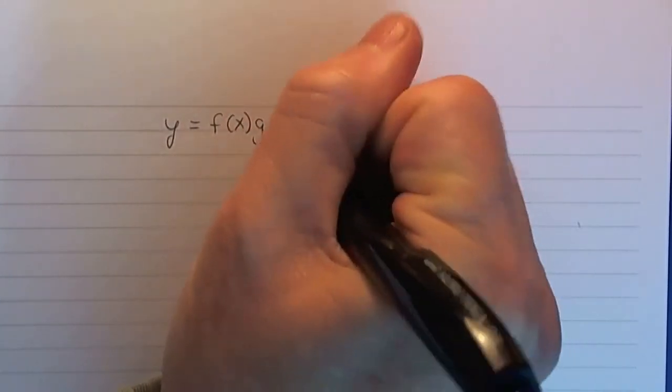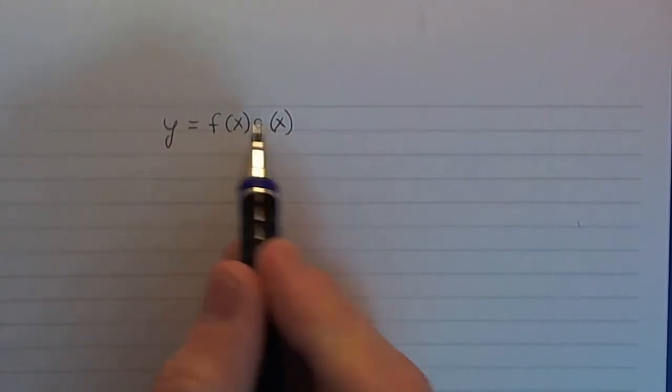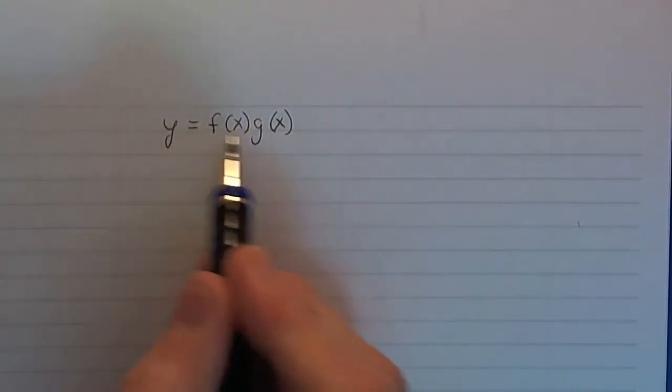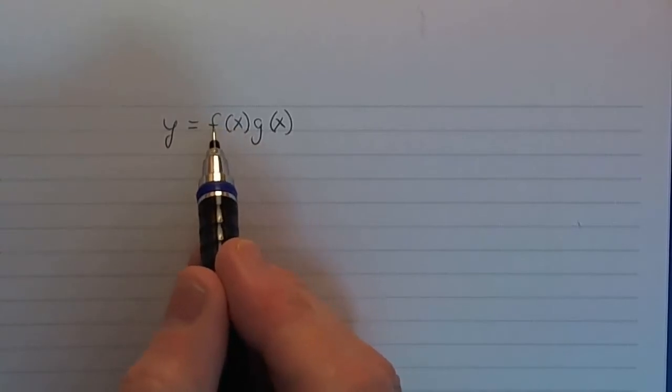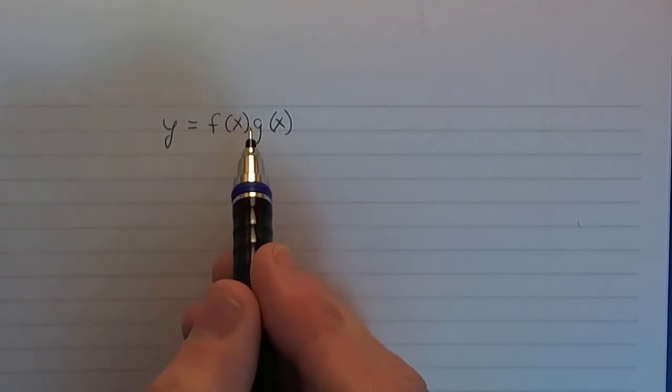Okay, let's look at how we would deal with a situation like this. Let's suppose that we've got y equals f of x times g of x. Now we know that when we have f of x plus g of x, we can find the derivative to be just the derivative of f plus the derivative of g. But what about a product?